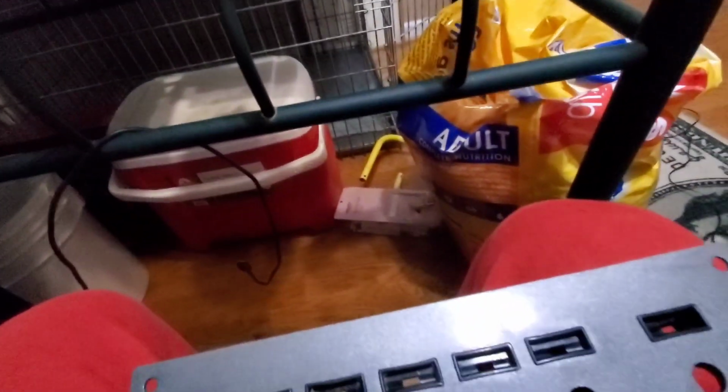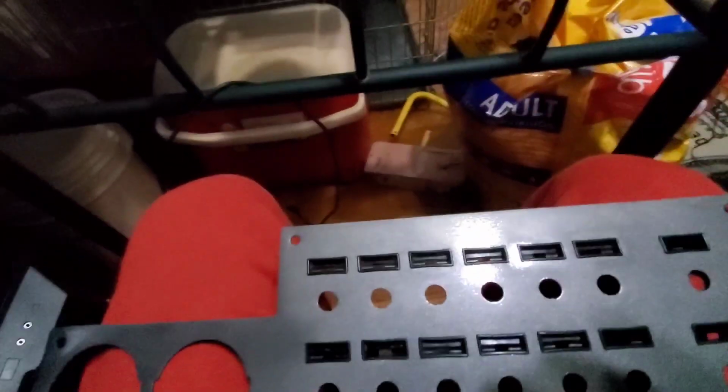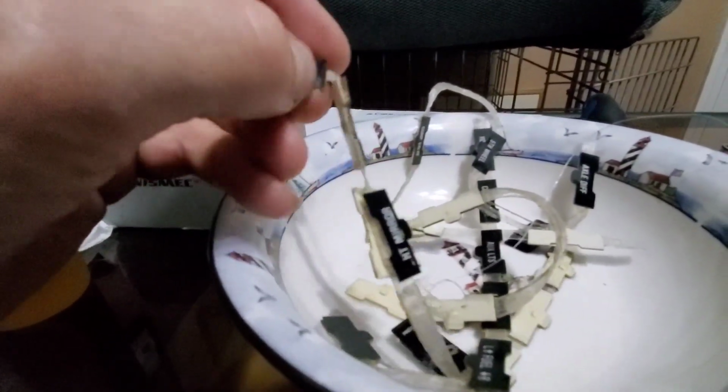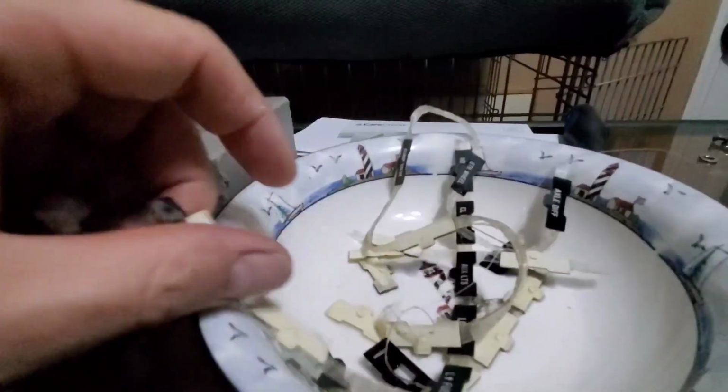That's good enough. So anyways, what we're going to do next is, you could do two different things here. You could do this two different ways, actually. So I'm going to explain this to you first, and then I'll let you know what I'm going to do. You could take these. These are all the strips that had all the labels and stuff on it.